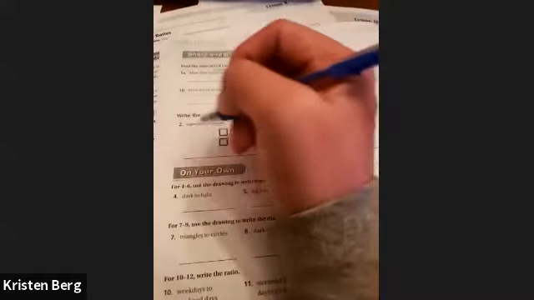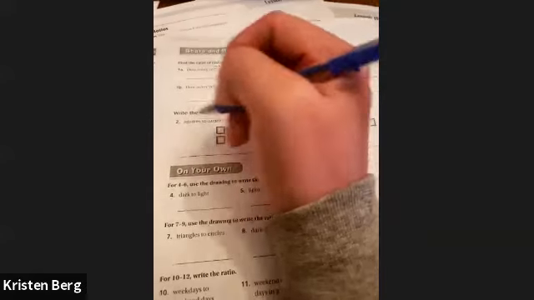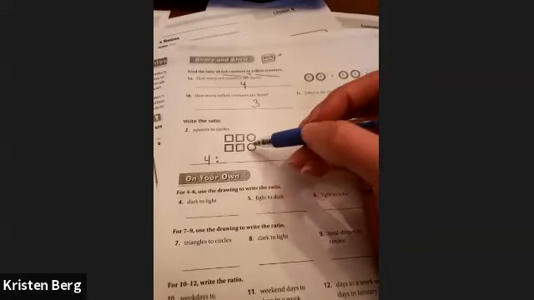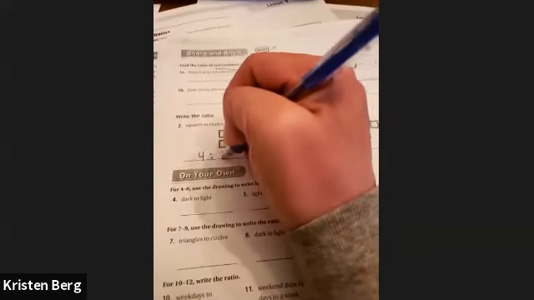So how many squares are there is going to be the first question. Well, if you look over here, there would be 4 and then 2, so that means colon. Now you're going to count the circles, which is 2. So your ratio is 4:2, 4/2, however you want to say that.